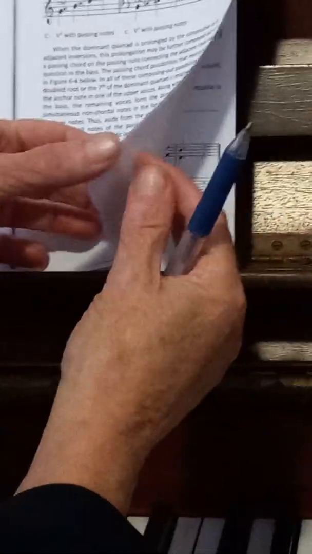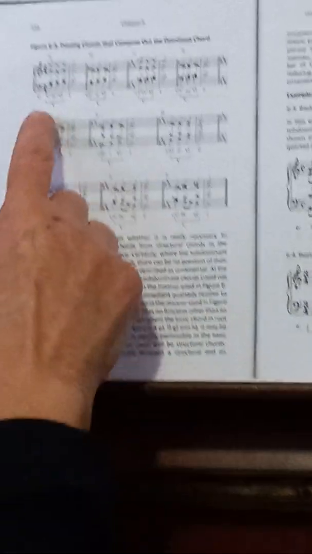So let us have a look at the passing chord possibilities, and then I think this text will become clearer. So I'm taking the adjacent inversions now. Are you on the right place? Adjacent inversions. So I'm starting, and I'm just using C major as my example.